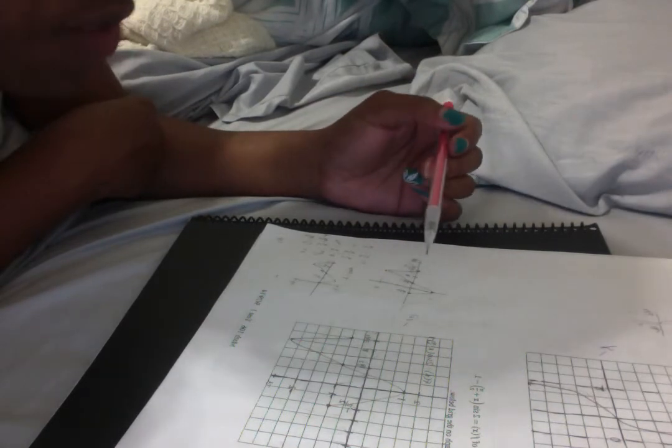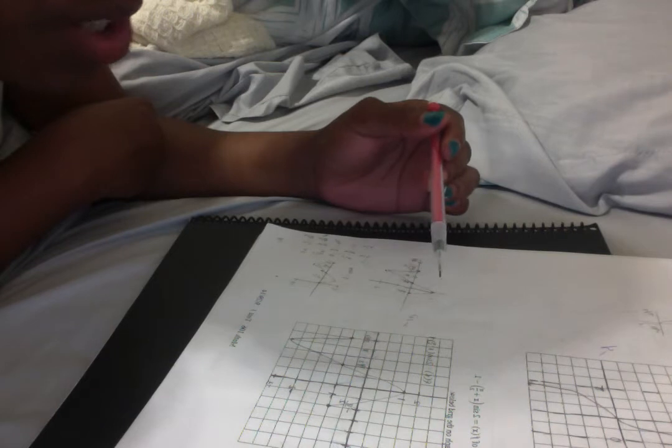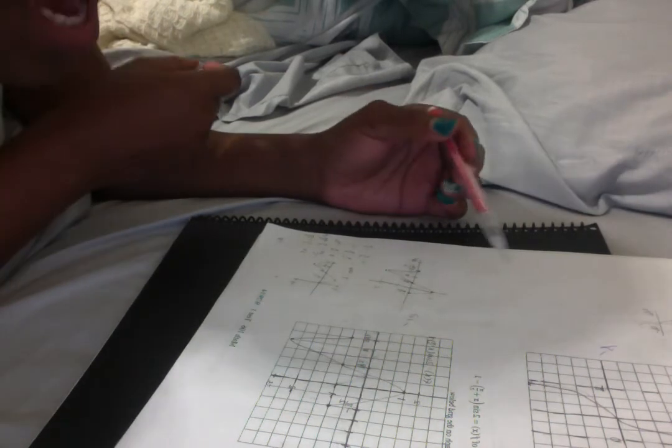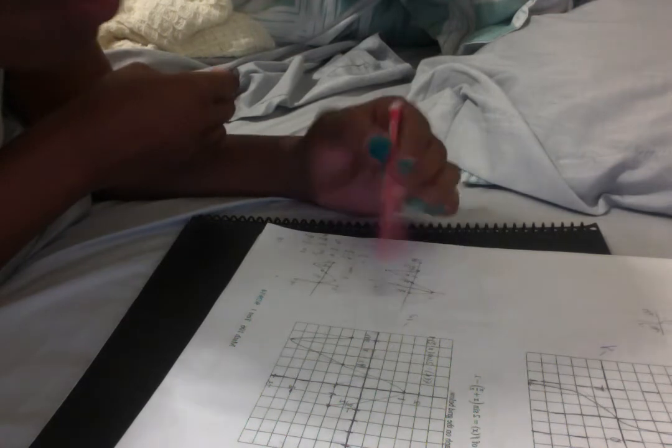Now that we moved it pi over 2 units and it is stretched to 2 and negative 2, since pi over 2 is positive, it moves to the left.